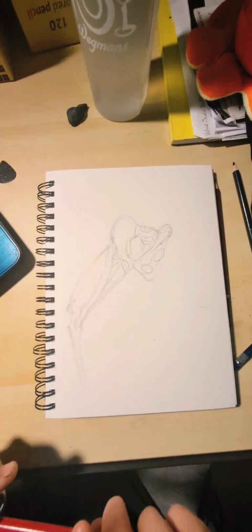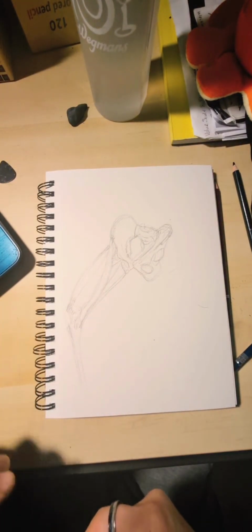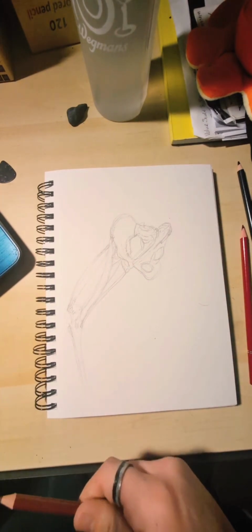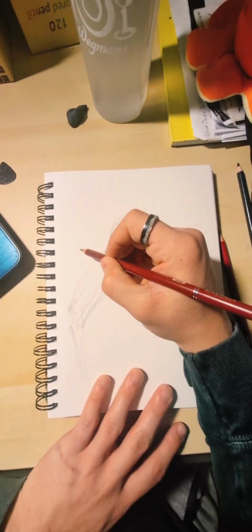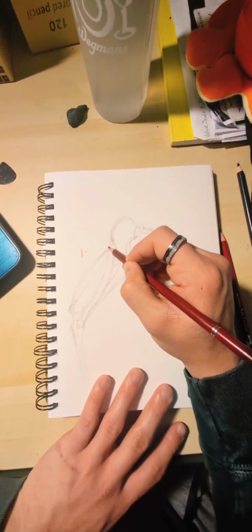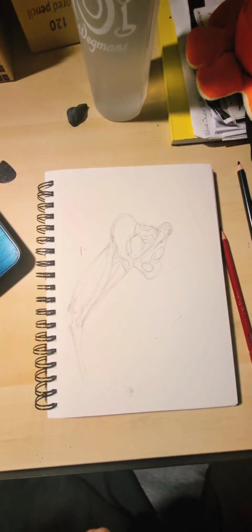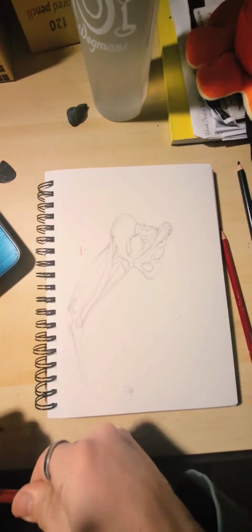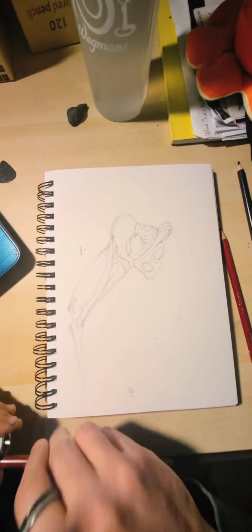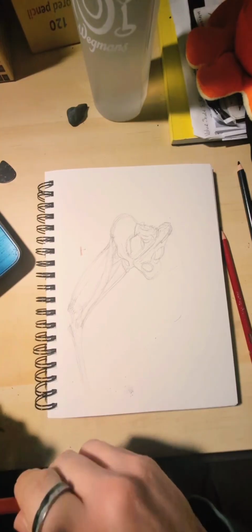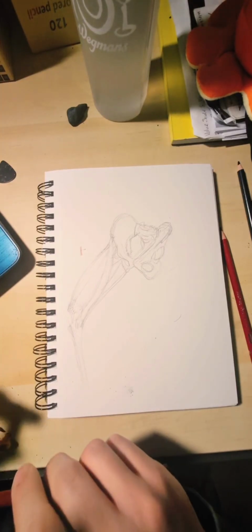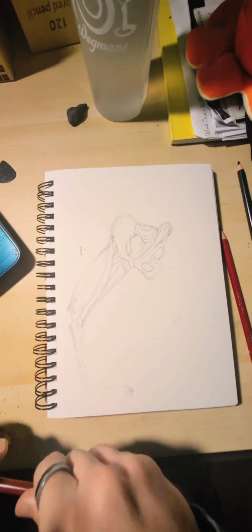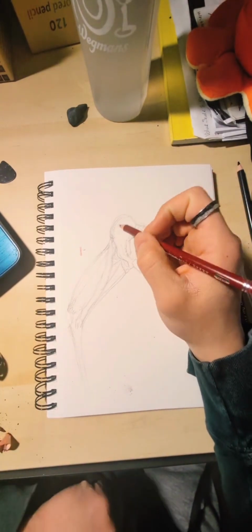We'll go ahead and line in these muscles. Yeah, here's that top. Oh, that's breaking. If you ever work with color pencils, they're so tricky. These are supposed to be high quality too. All right, let's do that. Okay.